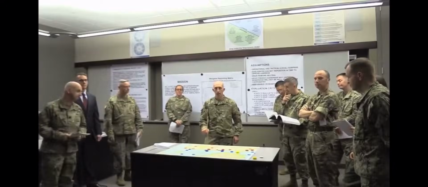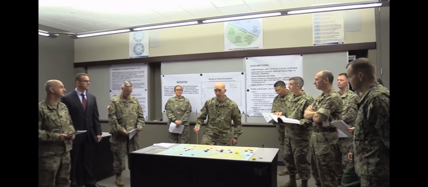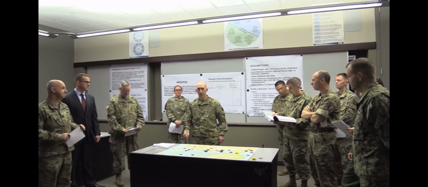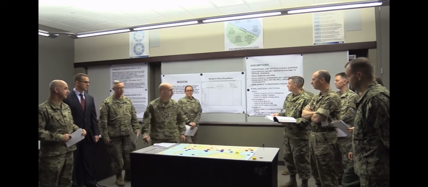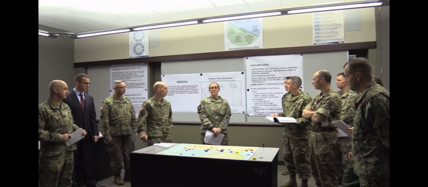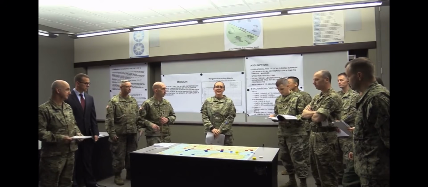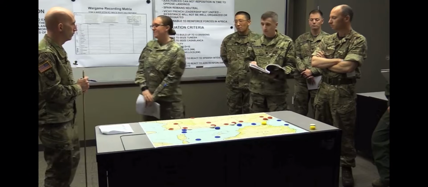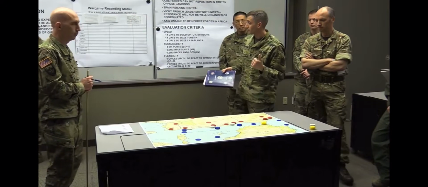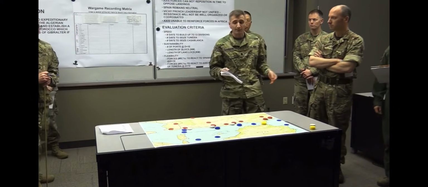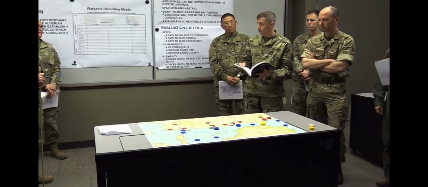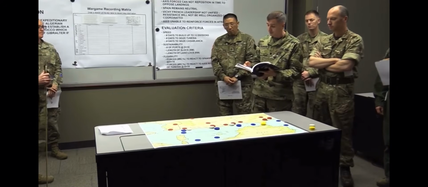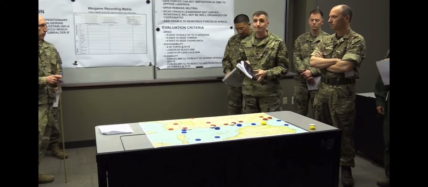My name is Lieutenant Colonel Dave Rapone. I'm the JPG lead, and I've assembled this planning team. I'm the recorder, and I'm responsible for capturing the data of this wargame. So we have various JTF staff sections represented here, right behind me, along with C2, movement and maneuver, intel, fires, protection, and information and sustainment.